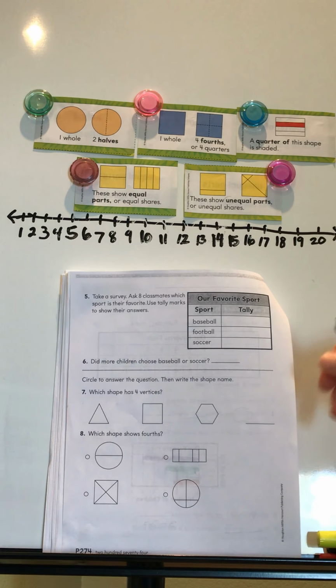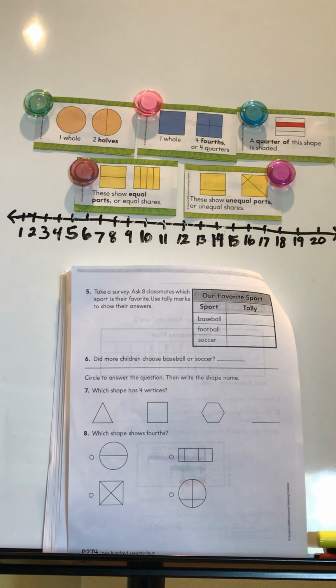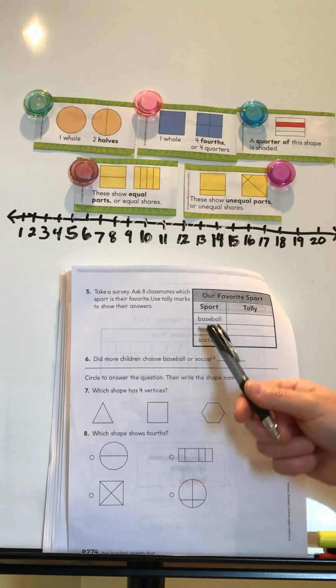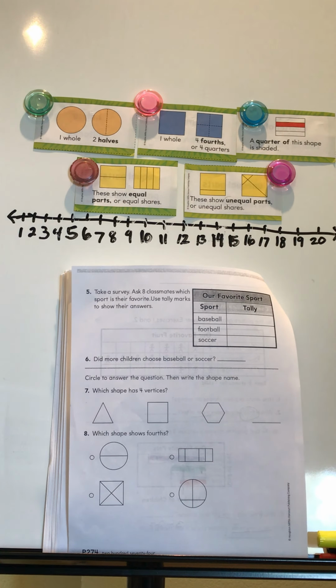Okay, and then a tally chart. Remember, tally means a line for each one. And when you get to your 5th line, you're going to do a diagonal. So this says, take a survey, ask 8 classmates which sport is their favorite. Use tally marks to show their answers. So you're just going to ask your family members. So you're going to say, is your favorite sport baseball, football, or soccer? And you're going to put a tally mark for each person that you ask. If you don't have 8, that's okay. Go ahead and just do as many as you can.